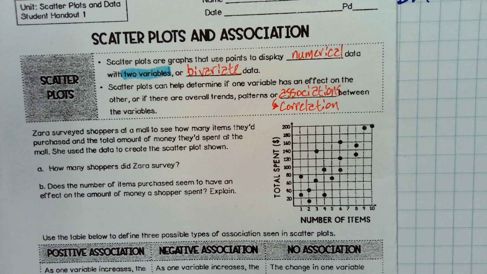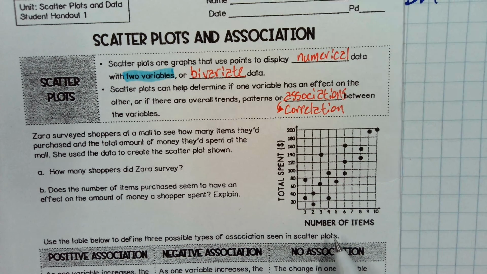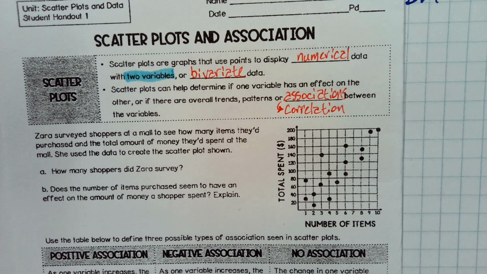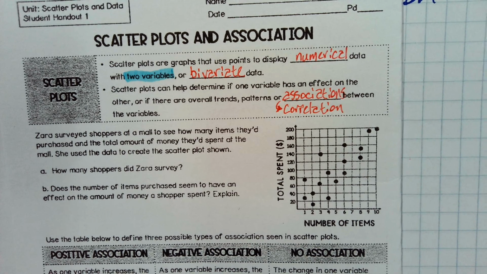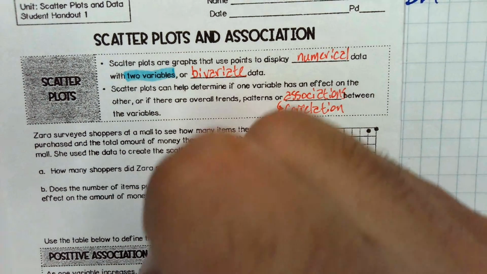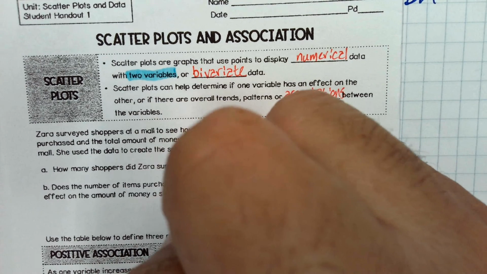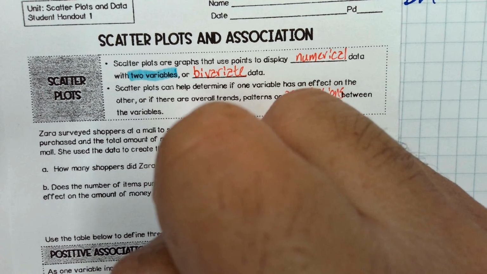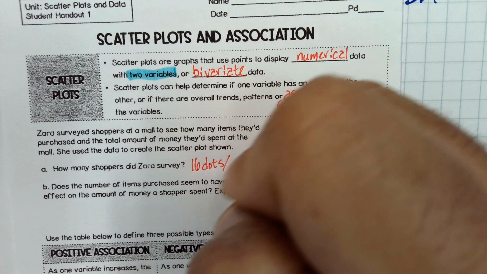Look at the dots, count them. How many dots are there? More than 10. I believe there's 16. So there's 16 dots, which is the number of people.